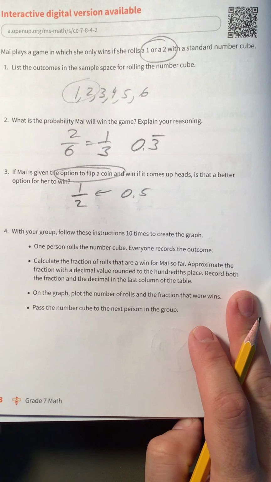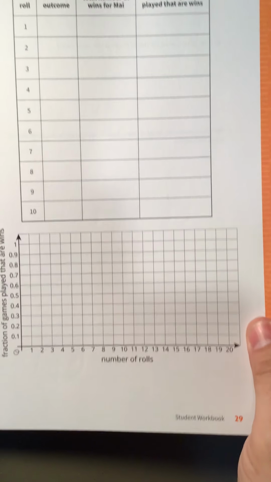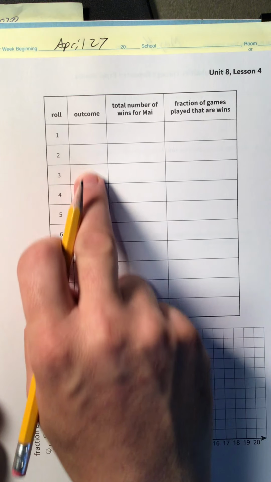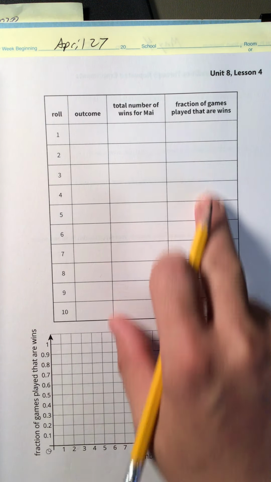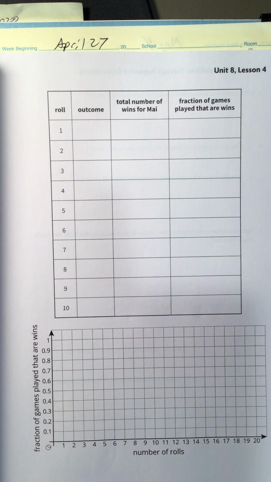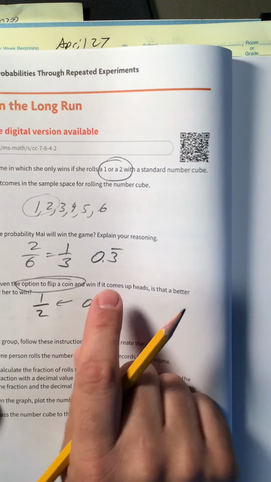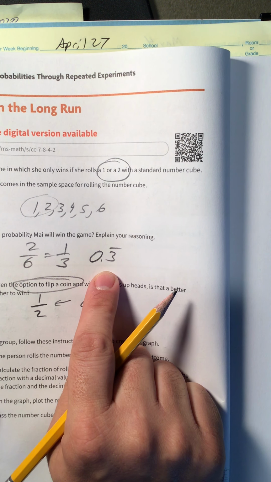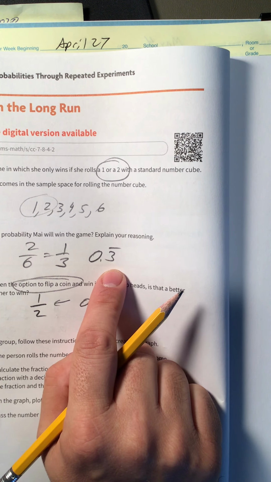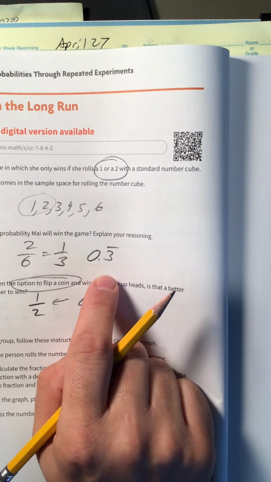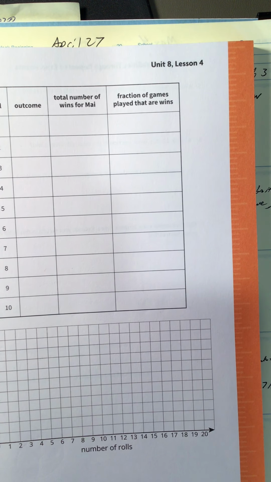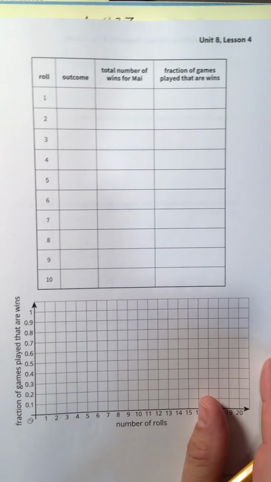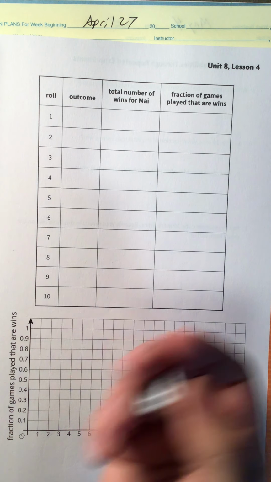Number 4, with your group, follow these instructions. We're just going to do this together. 10 rolls. I'm going to do the outcomes, then we're going to keep track of the wins, and then keep track of a fraction and then plot them. Remember, in theory, we'd get about 0.3, so our graph would level off at 0.3. The more tests we do, the more closely we should get to 0.3. So let's check. This is experimental probability because we're doing an experiment. I'm going to roll it 10 times.